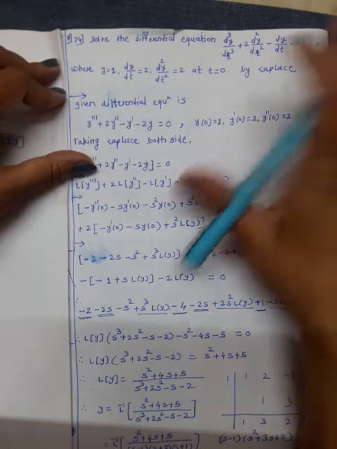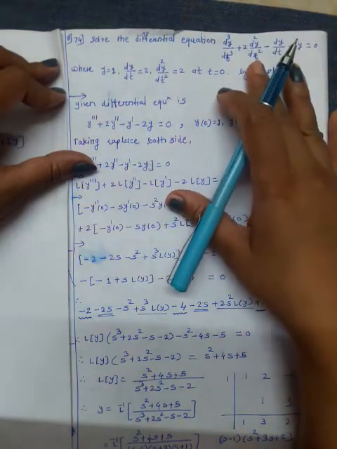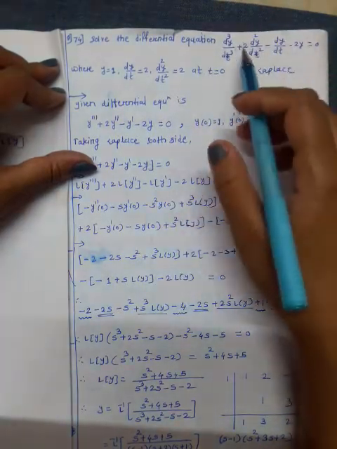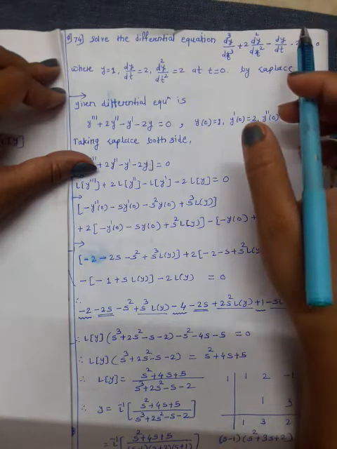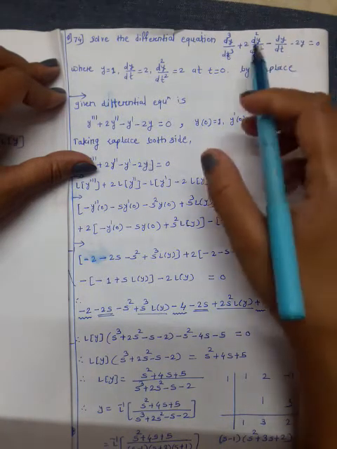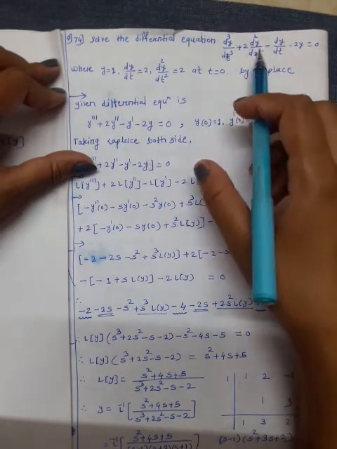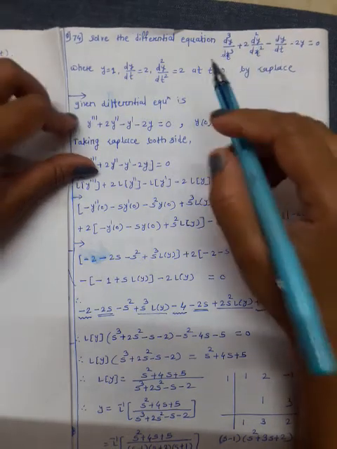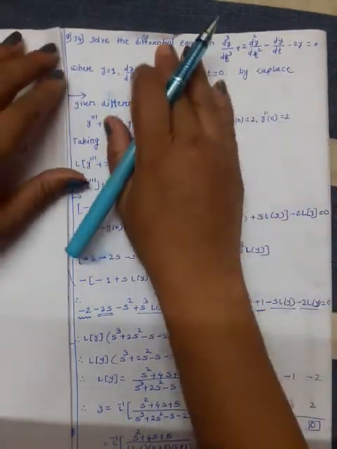Using Laplace transform, you have to solve this differential equation. This differential equation can be solved by any method, using LD or any method, but we have to solve this equation using Laplace transform. Okay, let us see now.